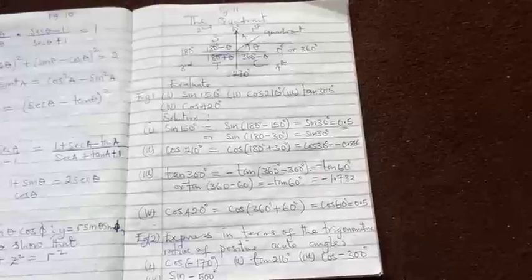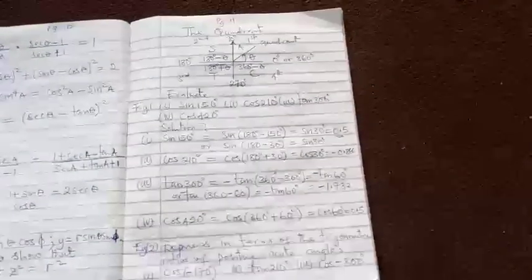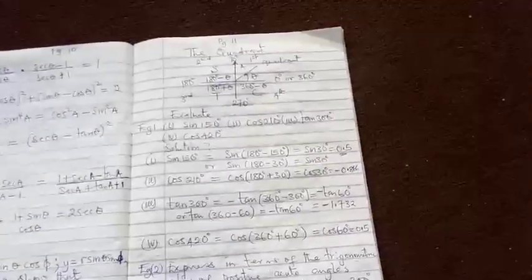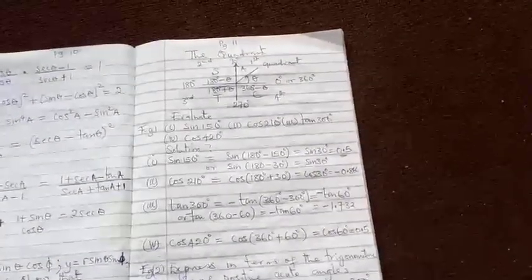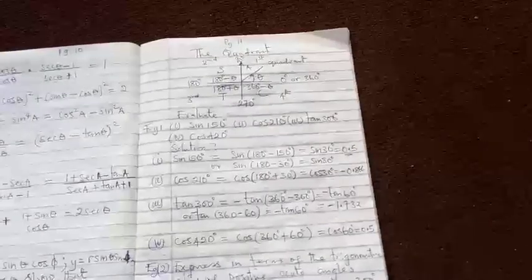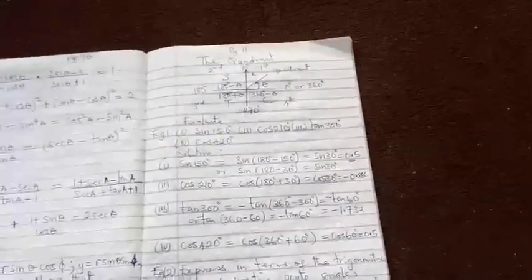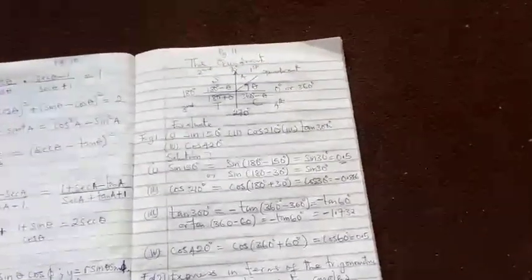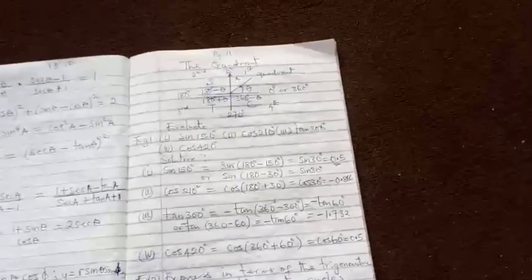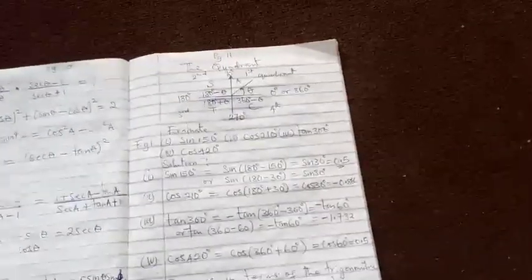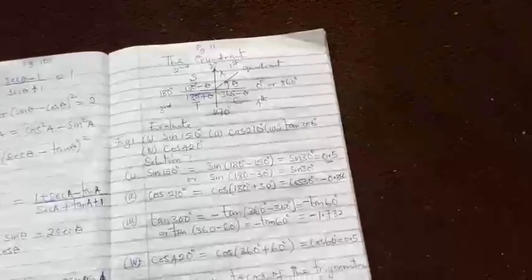Of course, in the first quadrant, I put A there. That capital A indicates that all the trig ratios are positive in the first quadrant. Sine is positive, cosine is positive, tan is positive, and cosec is also positive in that first quadrant. But in the second quadrant, I put S. S indicates that only sine is positive there. And in the third quadrant, I put capital T to show that only tan is positive. And of course, in the fourth quadrant, I will use capital C to show that only cosine is positive.